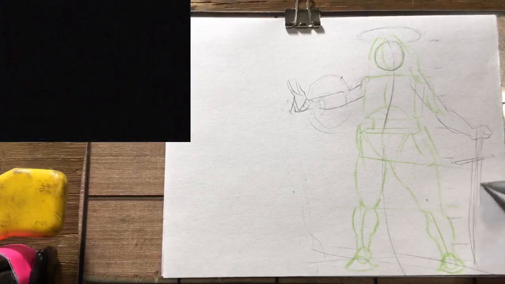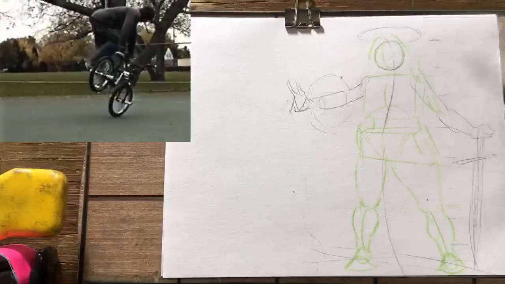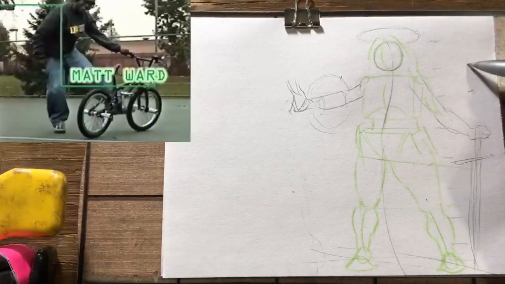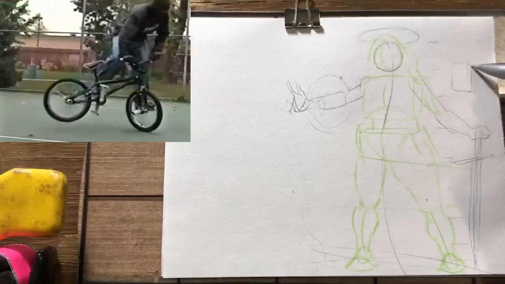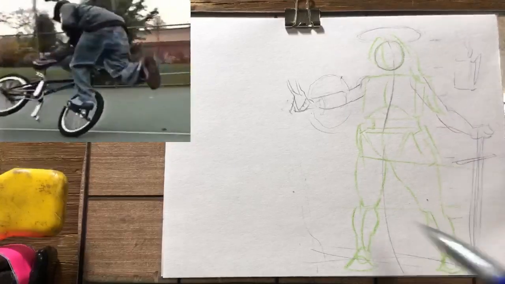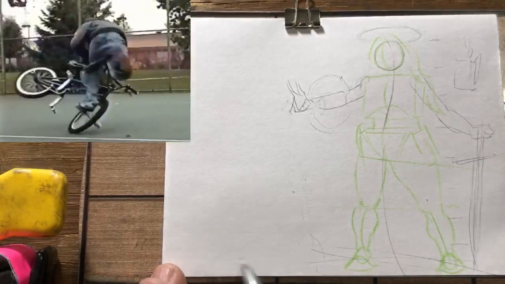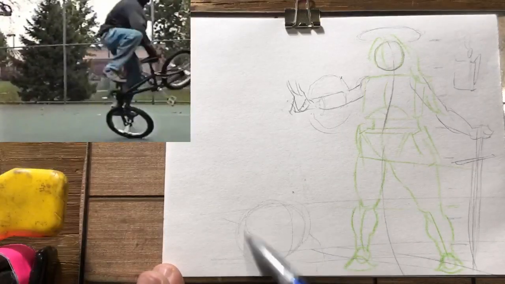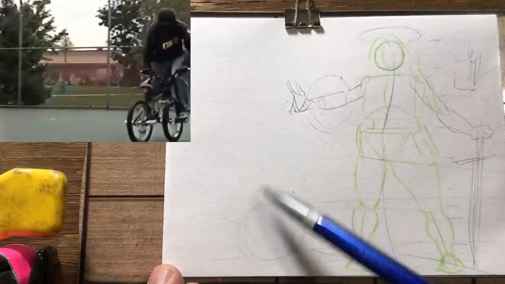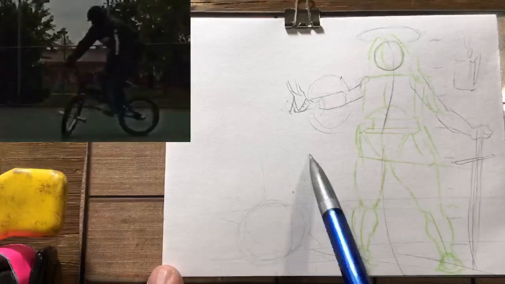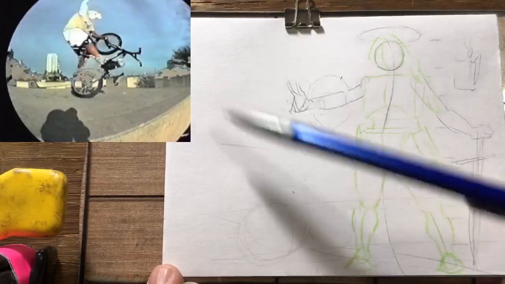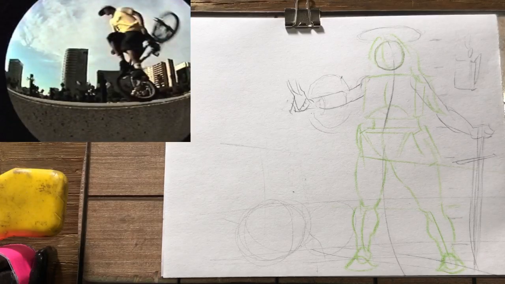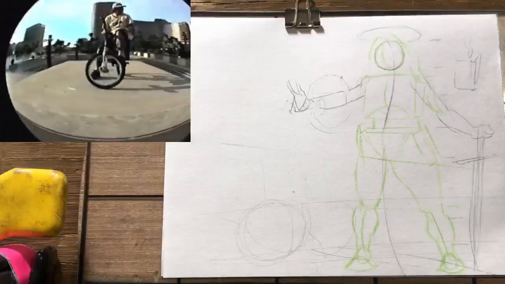Does that look cool? She has her sword. I think this is gonna be it. We're gonna have a bike right here. What do you guys think?